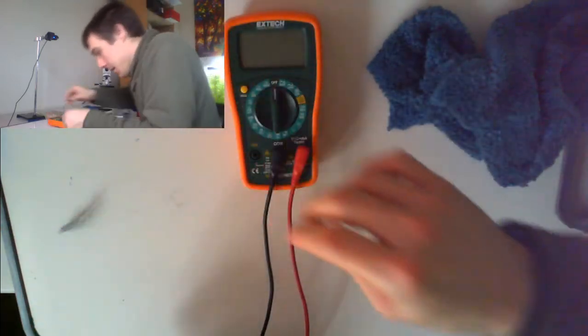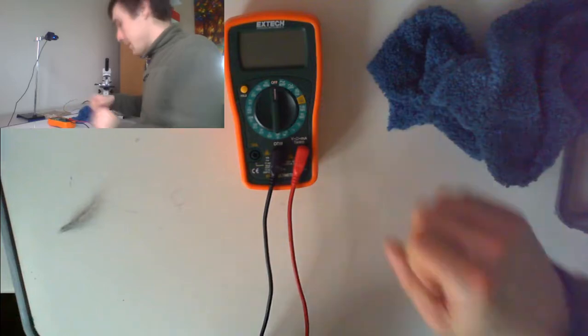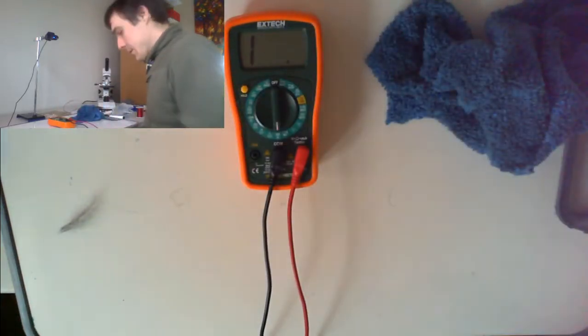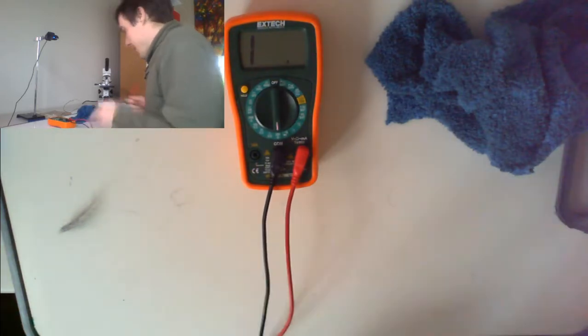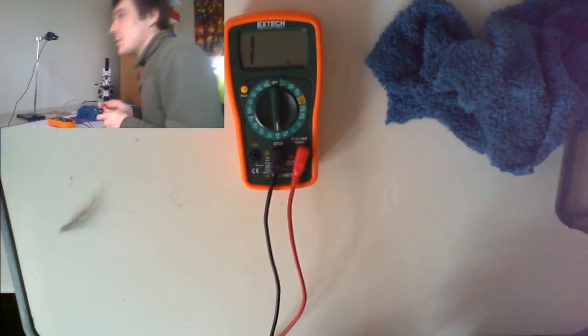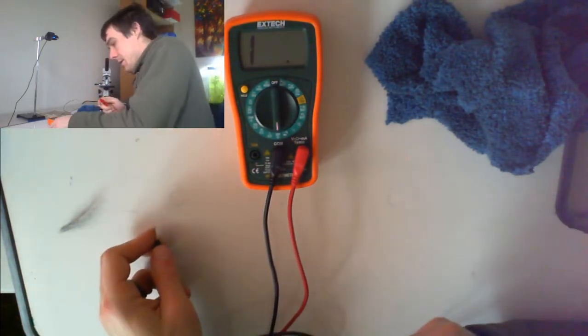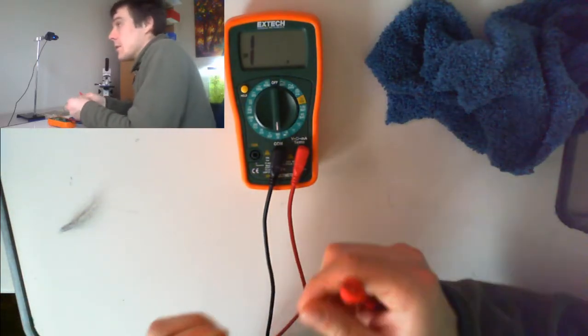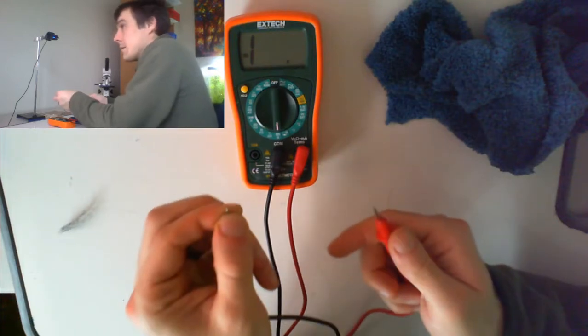And what I have here is a multimeter. I'm going to turn it to ohms, which is a measure of resistance, and I'm going to measure the resistance of this guy. Here's the coarse one.